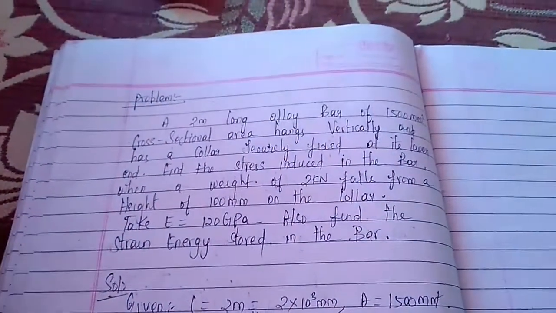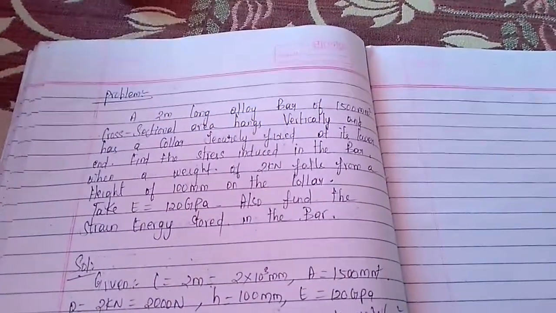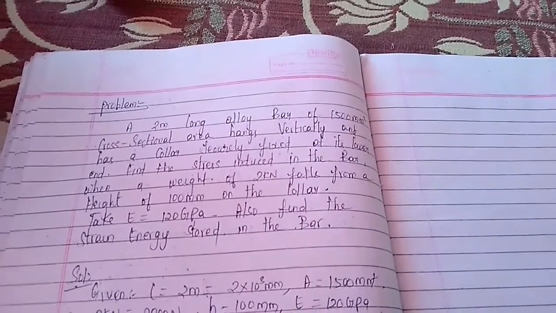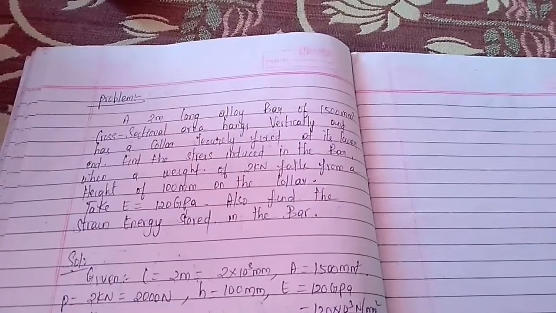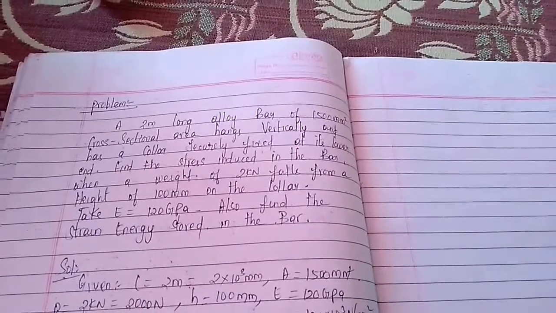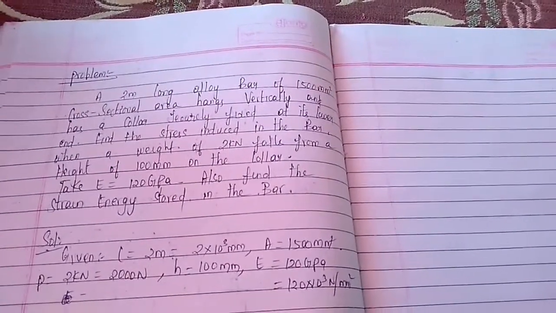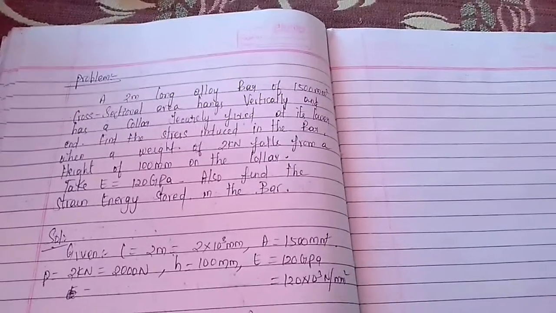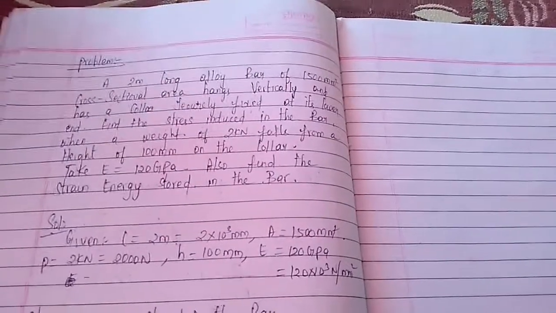Now we will see the problem based on impact load. A bar of length 2 meter, that is 2 into 10 power 3 millimeter, and cross sectional area 1500 mm square, hangs vertically and has a collar securely fixed at its lower end. Find the stress induced in the bar when a weight of 2 kilonewton falls from a height H. Load P is 2 kilonewton, that is 2000 Newton, height H is 100 mm, E is 120 GPa, that is 120 into 10 power 3. Also find the strain energy stored in the body.